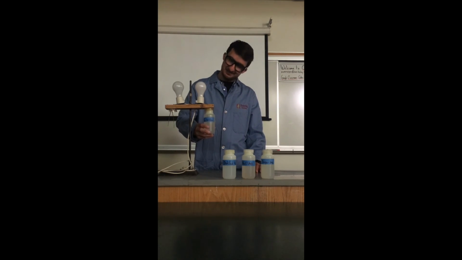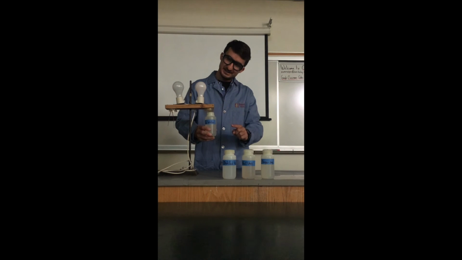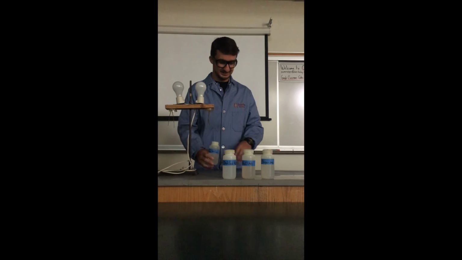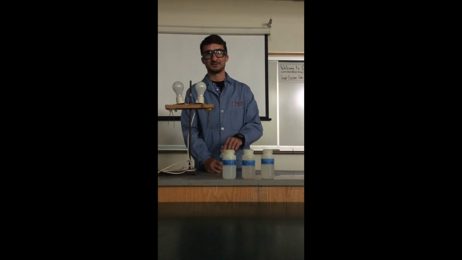I don't know if the camera's picking it up, but you can see a little bit of a glow in the light bulb. Not much. If I stop there, it's gone. Put it in here. Get a little bit of current to flow there. Yep, just lights up a little bit. A little bit of electricity will flow through there, but doesn't conduct nearly as well as the salt water did.